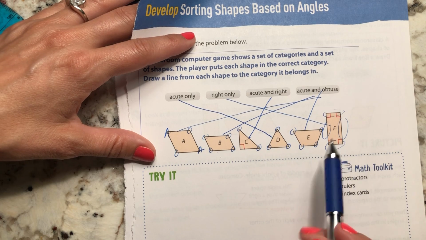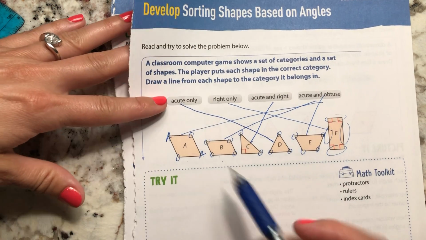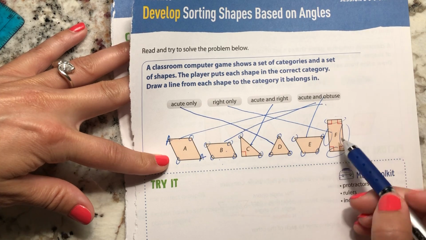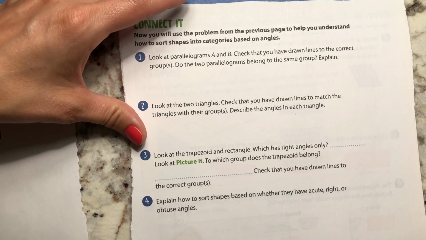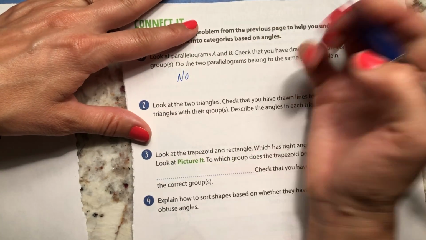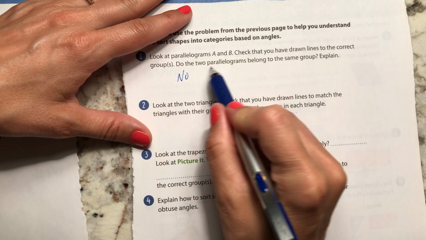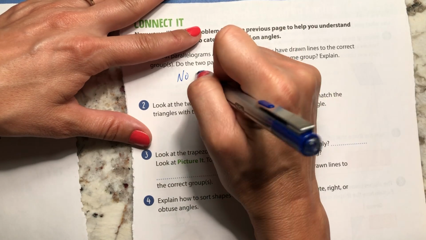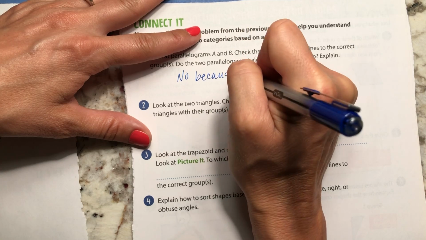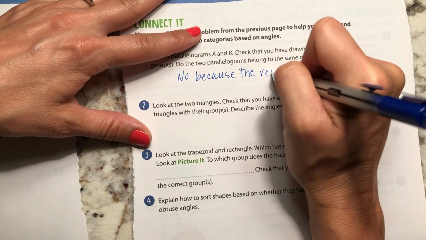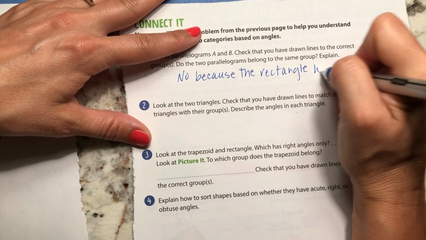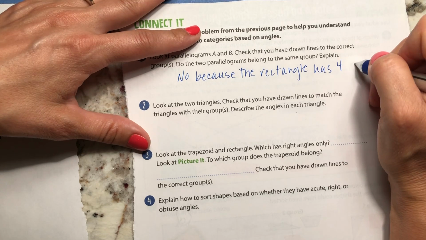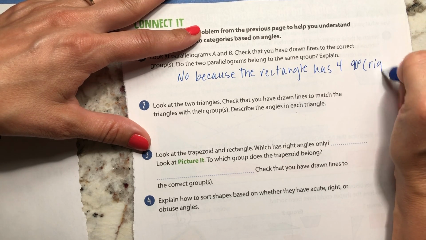And they do not go to the same category here because the rhombus goes to acute and obtuse, whereas the square goes to right angles only. So I'm going to say, do the parallelograms belong to the same group? Explain. No, because the rectangle has 4 90-degree or right angles.